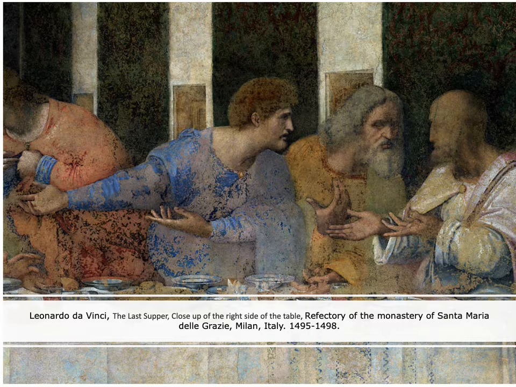The inner intention of the man's soul was communicated through gesture and facial expression. In this image, you can see that the men on the end, this is the right-hand side of the table, are conversing. They're talking about what Jesus has just said. This is the moment in which Jesus says, "One of you will betray me." And so he's conveying that through gesture and through their emotional conversation.